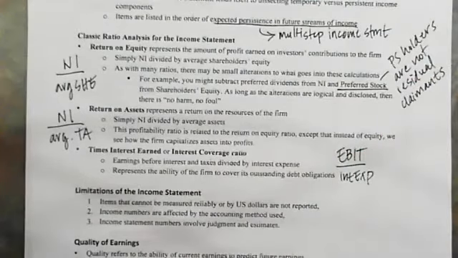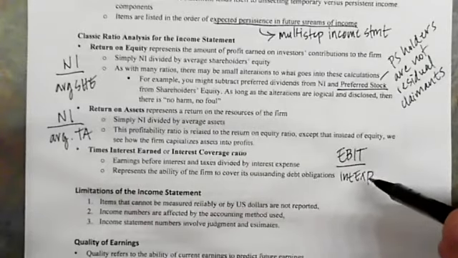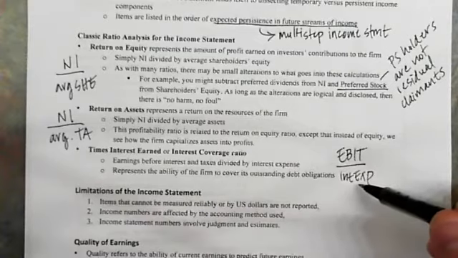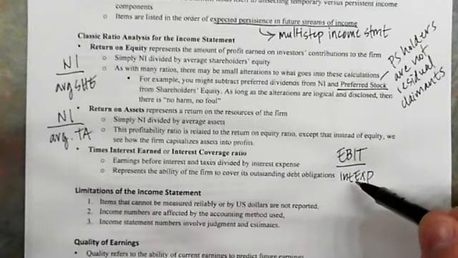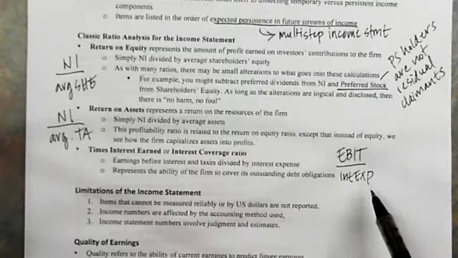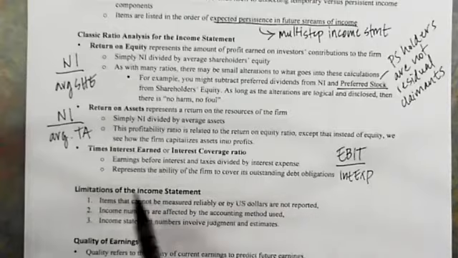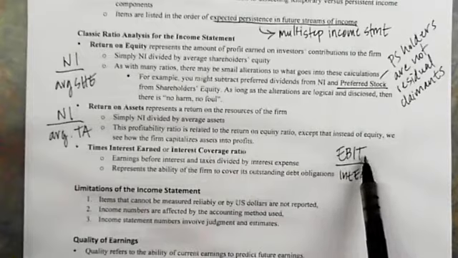It just represents then the ability of the company to cover its outstanding debt obligations, right? Because if this number is less than 1, then their earnings are not covering even interest expense one time. If their EBIT was twice what interest expense was, then that firm would be able to cover all of its interest expense 2 times over. And so that's why we say times interest earned. If it's 4, then they can cover their interest expense 4 times over with their earnings before interest and taxes.